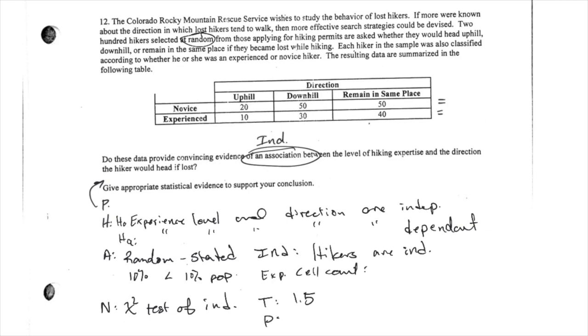My p-value, oops, let me fix that. It's going to be, let's see, chi-square equals 1.505. The p-value is equal to 0.4713.